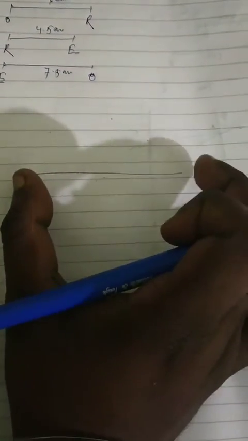The procedure is, as I want to construct this parallelogram, I want to construct the quadrilateral in this way: MORE. So I'll first draw a line segment, a little bit more than, suppose, 8 centimeter.